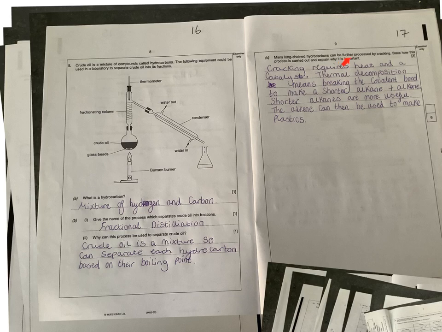Many long-chain hydrocarbons can be further processed by cracking. State how this process is carried out and explain why it is important. Cracking requires heat and a catalyst. It's thermal decomposition, so breaking something down using heat. It means breaking the covalent bonds to make shorter alkanes and alkenes. Shorter alkanes are more useful, so we can use them as fuel. The alkenes can then be used to make plastics.